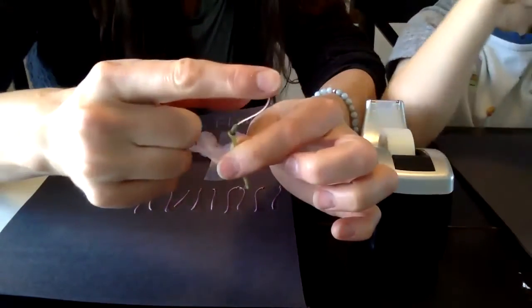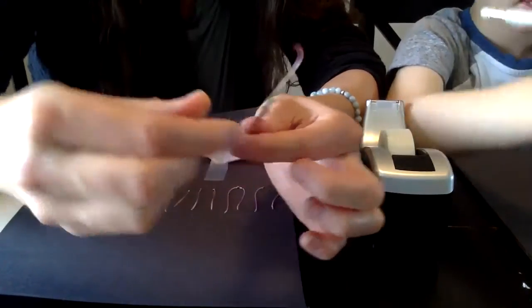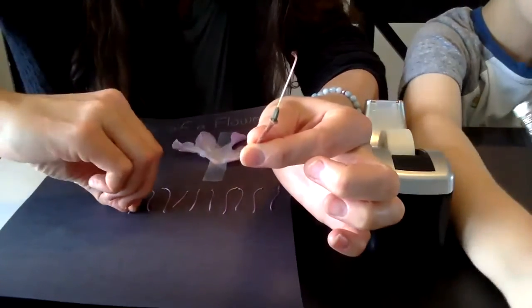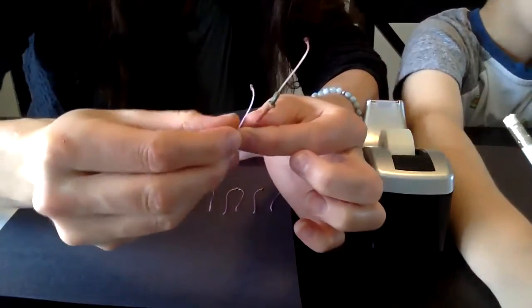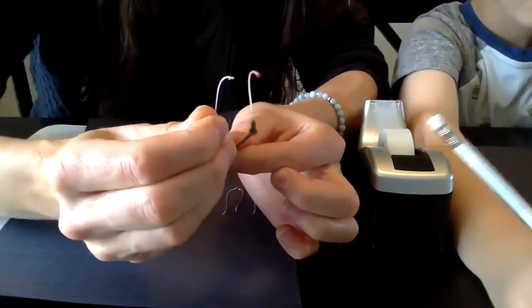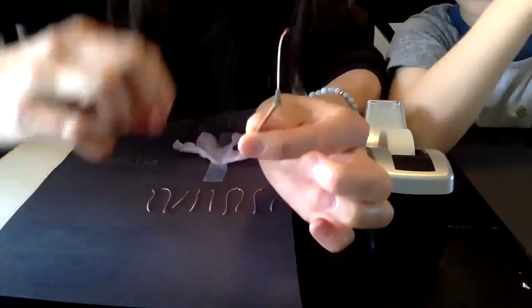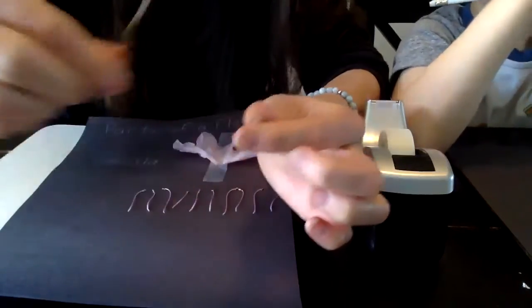Now, this one is not a stamen. We're not going to pull this one off yet. It is a little different. If you can see this, let me show you the difference. If you have a different kind of flower, the stamen will look a little different, okay? You can see how it looks a little bit different. This one right in the middle is called something else. We'll talk about that in just a moment.